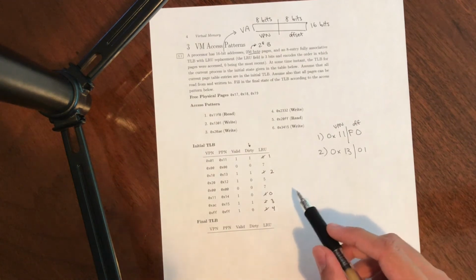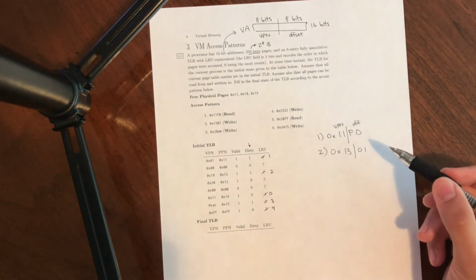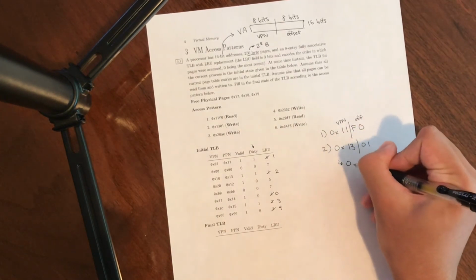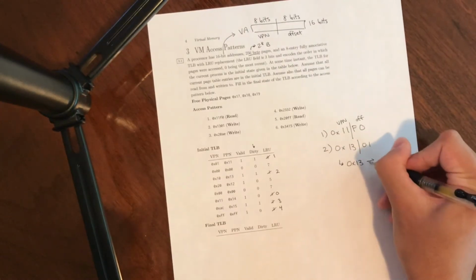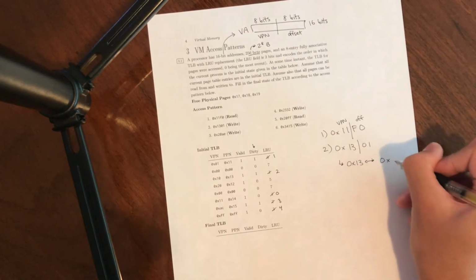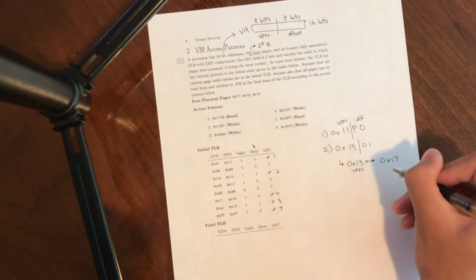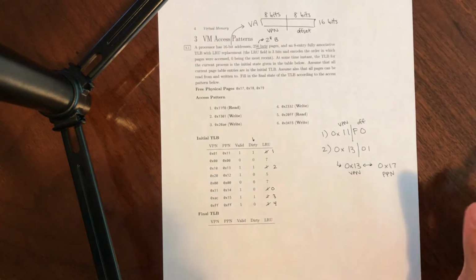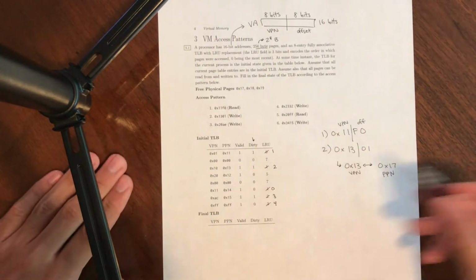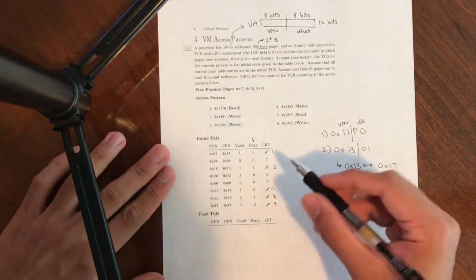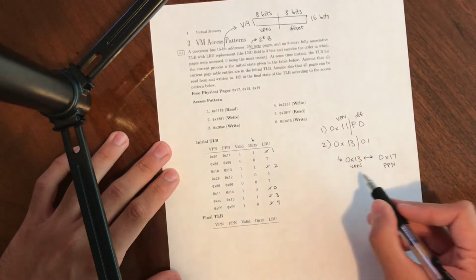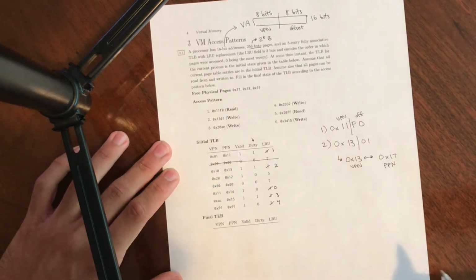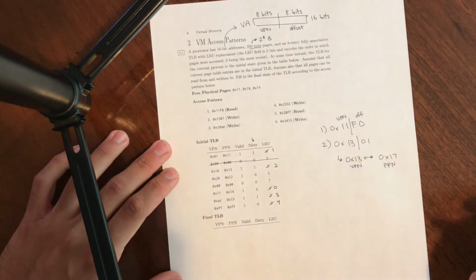The thing that we kick out is the least recently used entry. And so now we're going to create the entry 0x13 maps to 0x17. So this is the virtual page number, and this is the physical page number. And then we'll put it into our TLB, right? This is now the most recently used entry, and we'll kick out the least recently used one, which will be this one. Or we could have done this one, but we'll go with the first thing that we see.